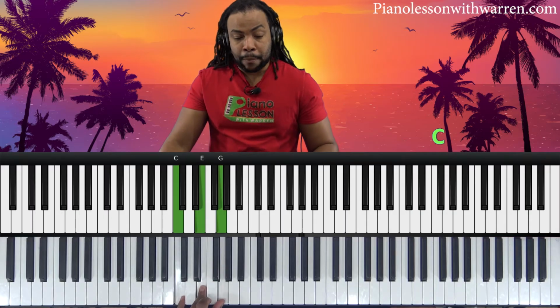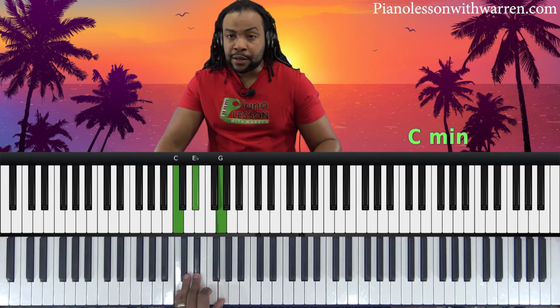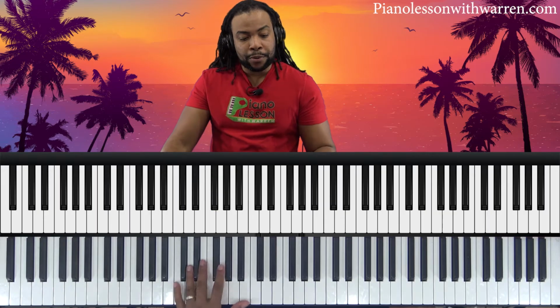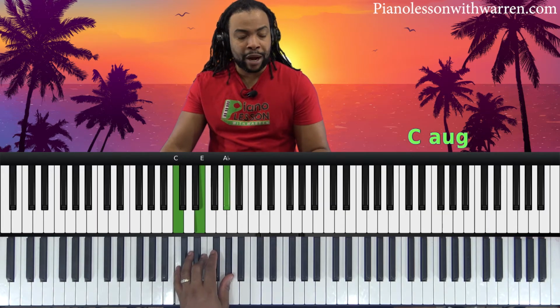So seventh chords, what are seventh chords? Now, seventh chords are four-note chords on the piano. If you're a beginner, you're probably more familiar with what we call triads, which are three-note chords. Major chord, a minor chord, a diminished chord, or an augmented chord. Those are the basic triads.